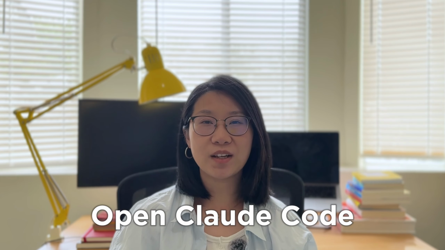Alright, that's every key concept covered. Open Claude Code, start a new session, and say hi to Claude. Just doing that today puts you ahead of 99% of people who want to use AI but haven't tried yet. Today, I covered the foundation of the tool.